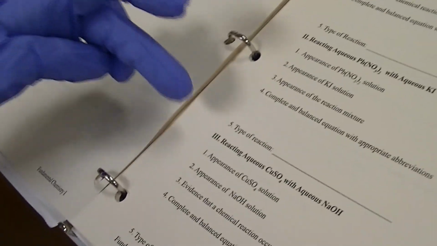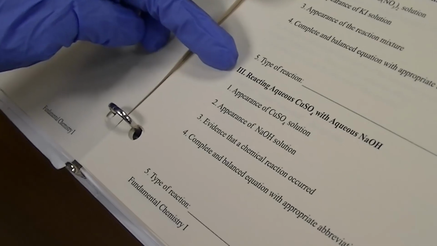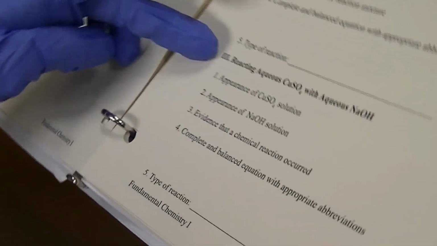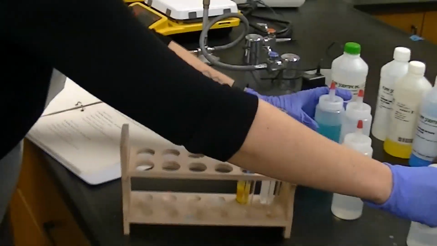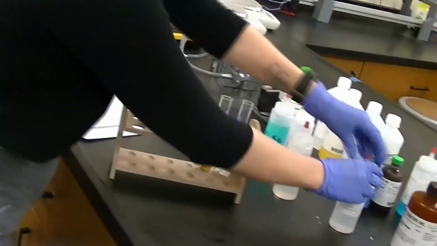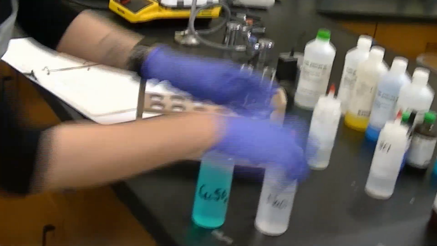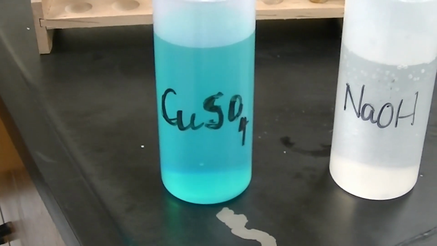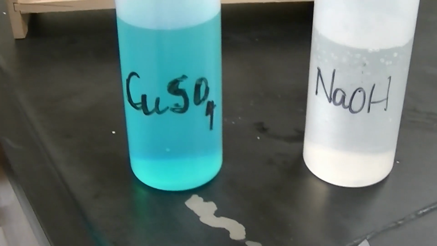So let's look now at the last reaction. So we're moving down now to the third one. We're going to take copper sulfate, aqueous copper sulfate, and aqueous sodium hydroxide. So let me move these aside. And I have both of those right here, labeled very clearly for you. So the copper sulfate, copper 2 sulfate, sorry, being the blue, clear blue, and then the sodium hydroxide, clear colorless solution.